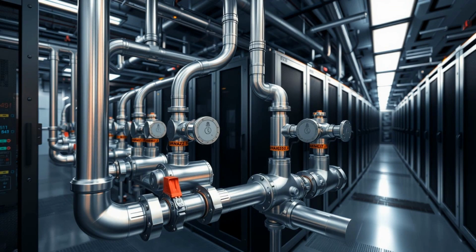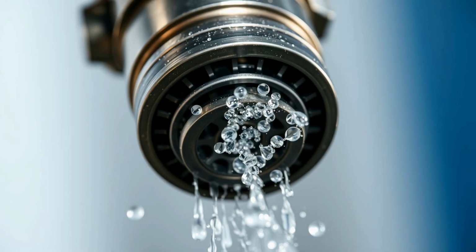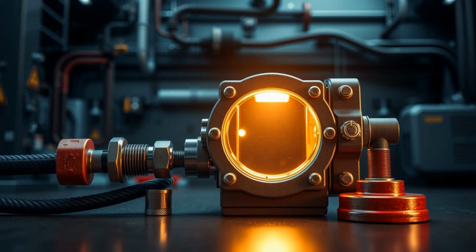Then we have pre-action systems, which are hybrids commonly used in data centers, museums, and other sensitive areas. These systems require a two-step process. A fire detection signal, usually from a smoke detector, must first be confirmed before the valve opens to fill the pipes with water. Only when a sprinkler head then activates due to heat will water discharge. This prevents accidental discharge and is ideal where equipment or assets are irreplaceable.